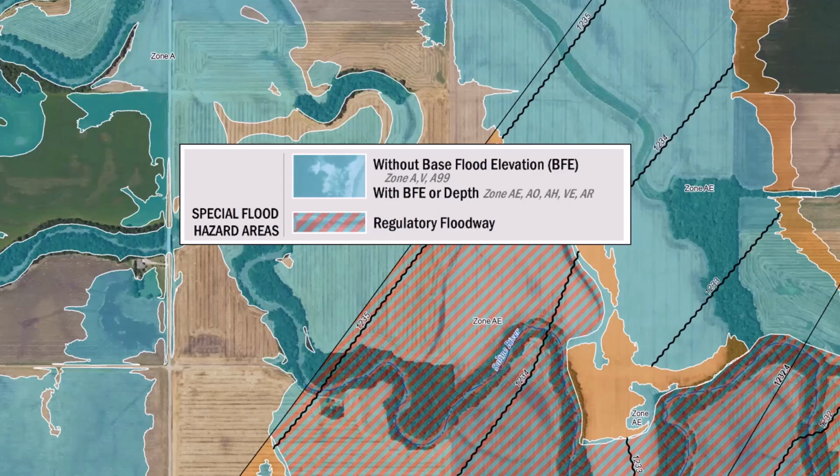Flood zones are geographic areas that FEMA has defined according to varying levels of flood risk. Special Flood Hazard Areas, or SFHAs, are mapped on a community's flood insurance rate maps, or FIRMs, and begin with the letters A or V, although Kansas has no coastal V zones. And they represent the area subject to the 1% annual chance flood.